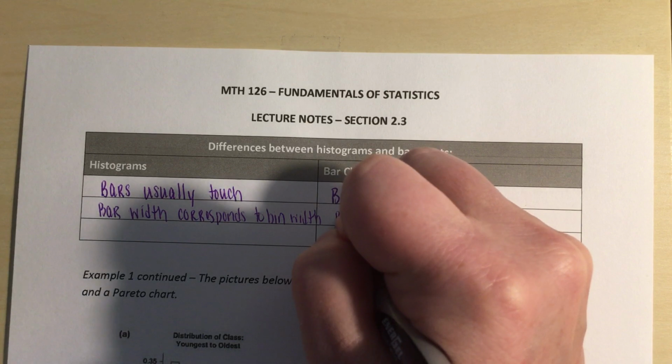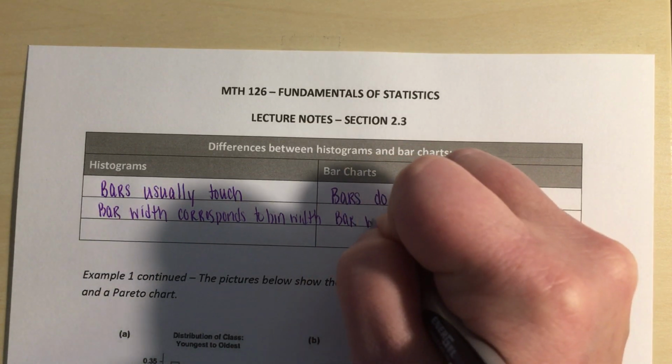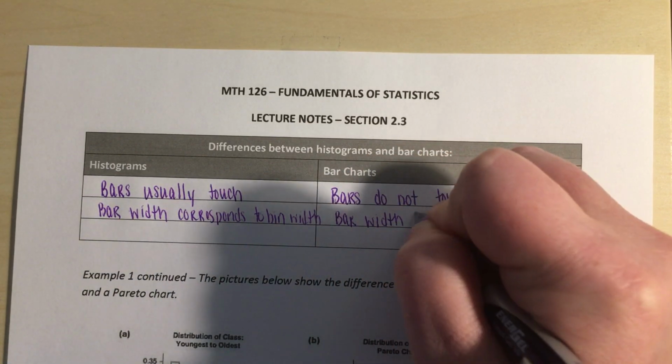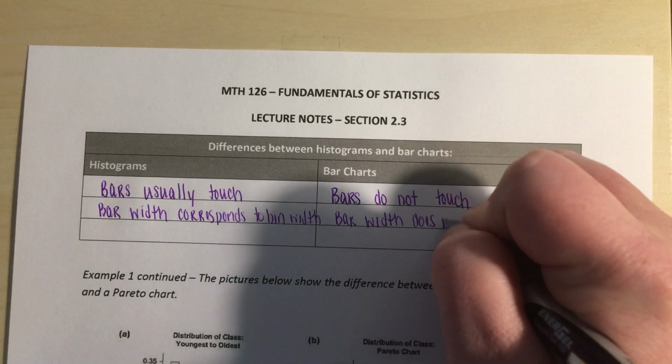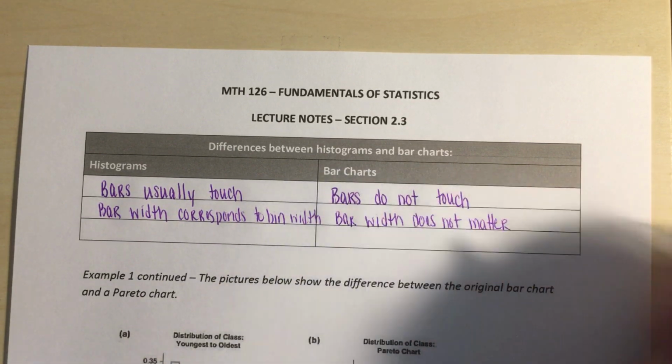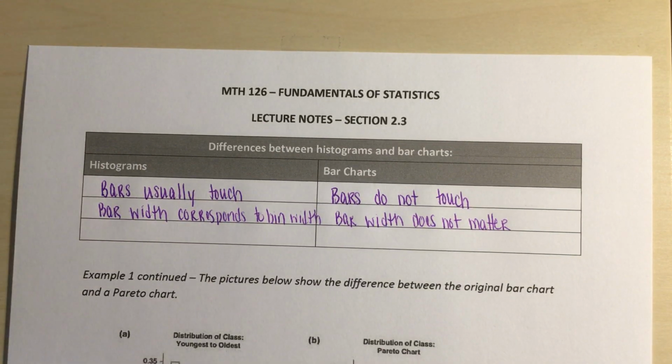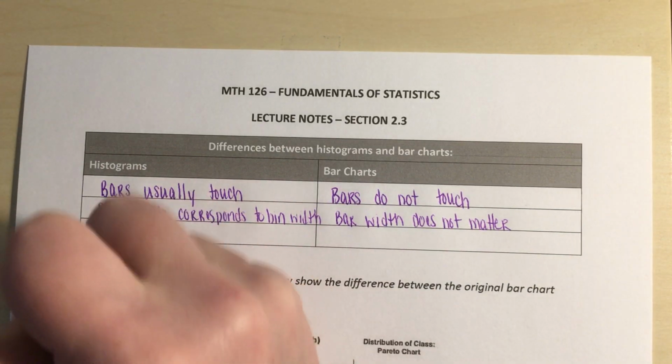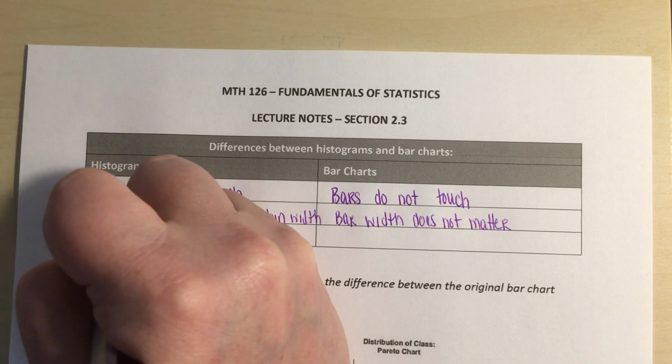For bar charts, bar width does not matter. For histograms, horizontal labels are in numerical order.